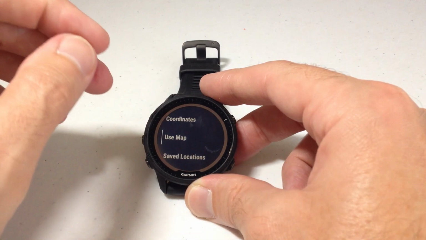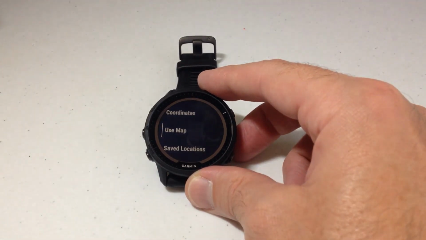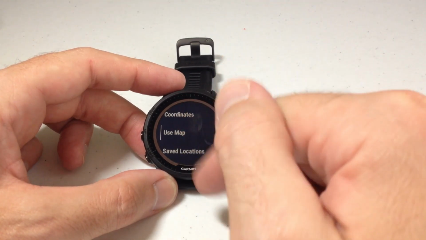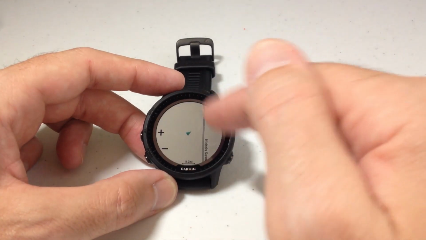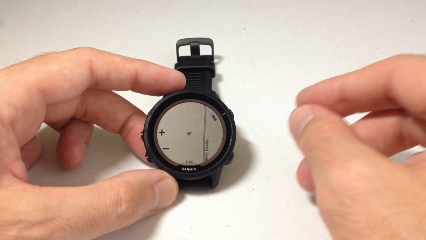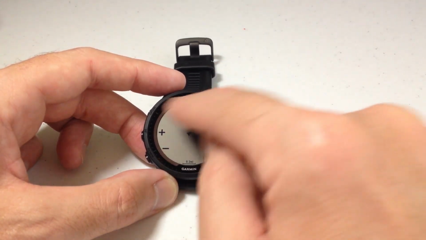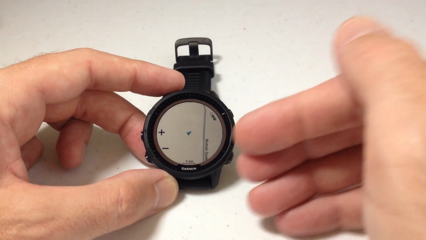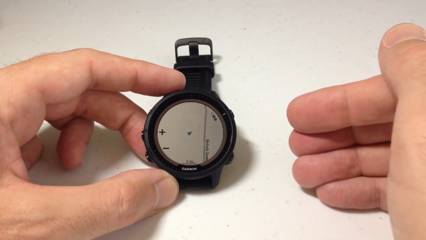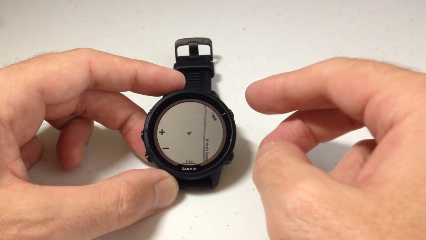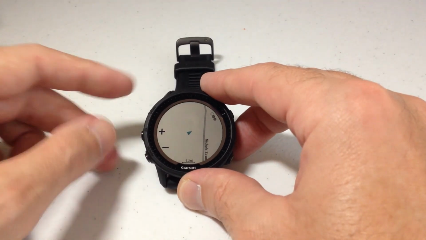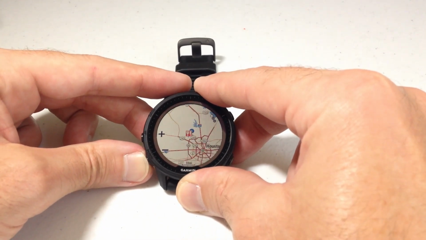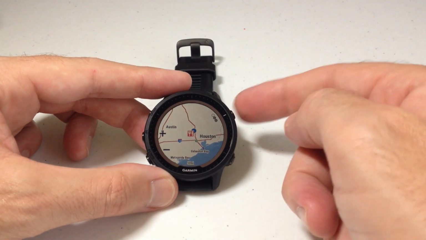The thing I wanted to show you that's interesting with this watch, it's a little bit odd, is the use map function. Now remember, I'm using touchscreen functionality here. If I choose use map, in other applications on this watch, I would simply be able to click on the map and move anywhere I want to. For whatever reason, that doesn't work in the sunrise and sunset location map. So if I want to choose a map location, I have to do it old school and use the buttons. I can zoom in, I can zoom out. Let's go ahead and zoom out. I can choose anywhere basically on the map.